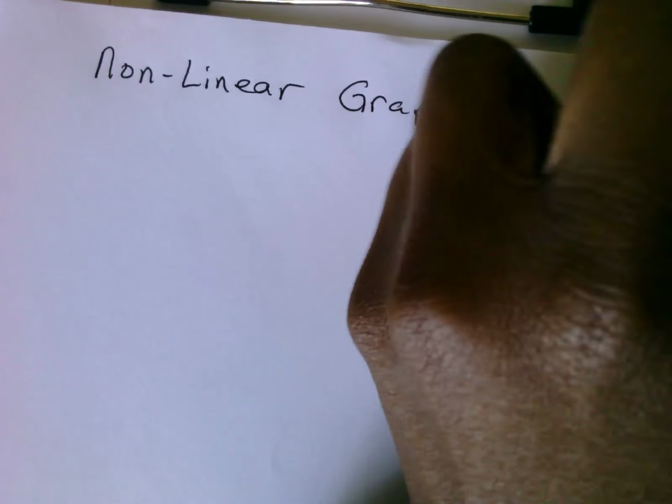All right, so we're going to take a sheet of notebook paper, and we are going to talk about all of the different non-linear graphs and functions.